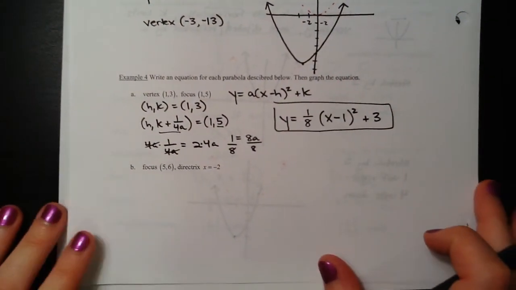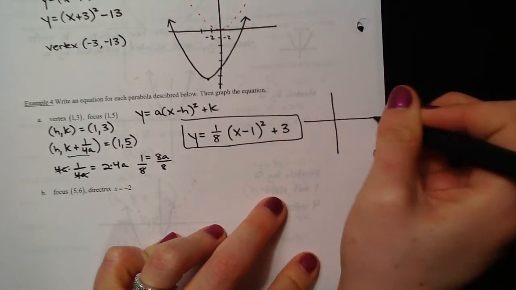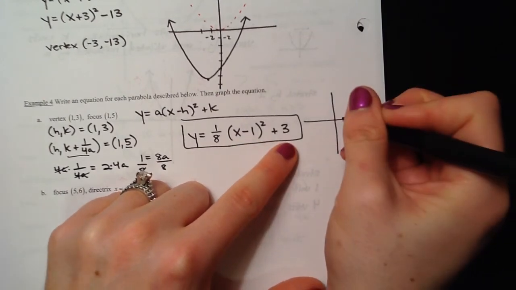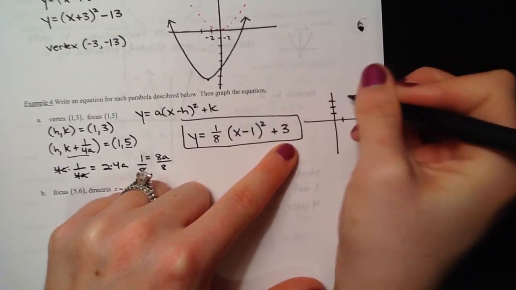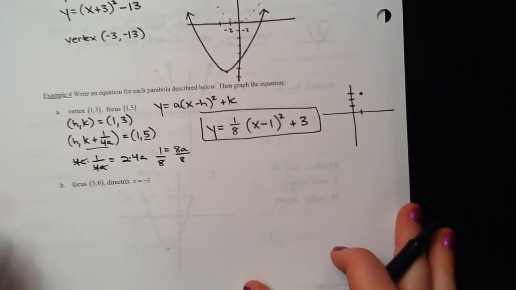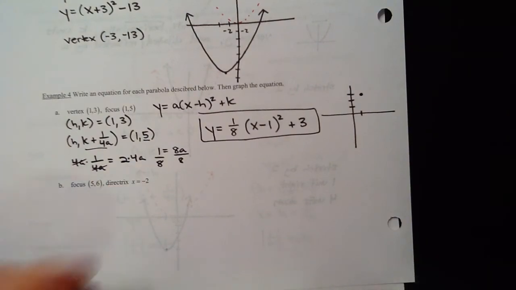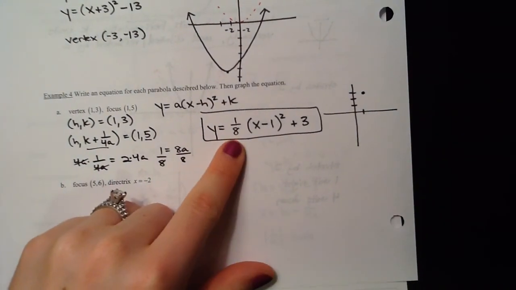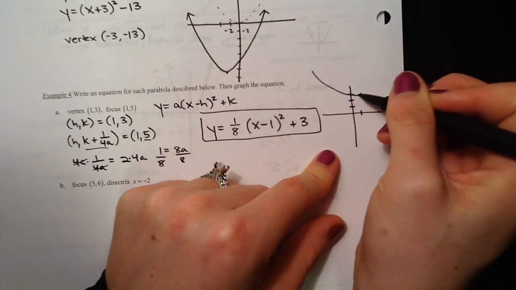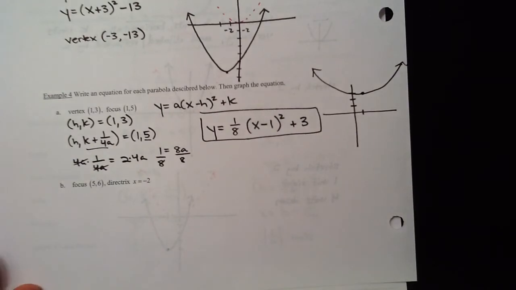Okay, and then graph the equation. So let's just give it a quick sketch. My vertex is positive 1, 3. So right there, and then the 1/8 means it's pretty wide. This tells us that the length of the latus rectum is going to be 8 units wide. So it's actually going to be pretty wide, maybe like that. So far wider than the original.